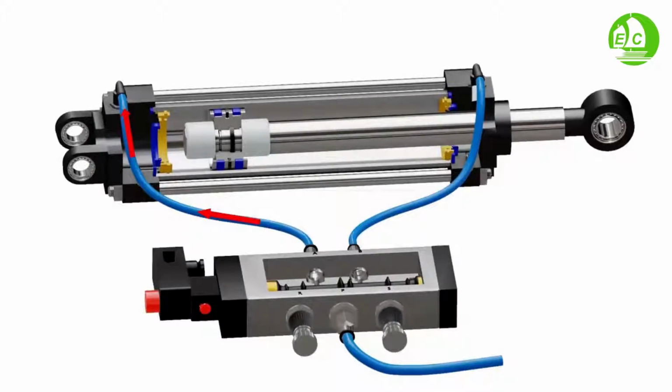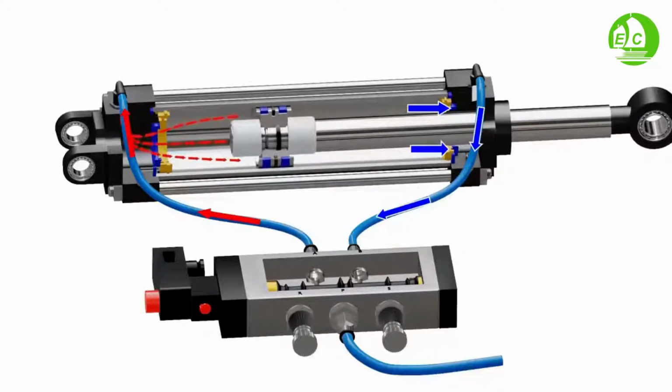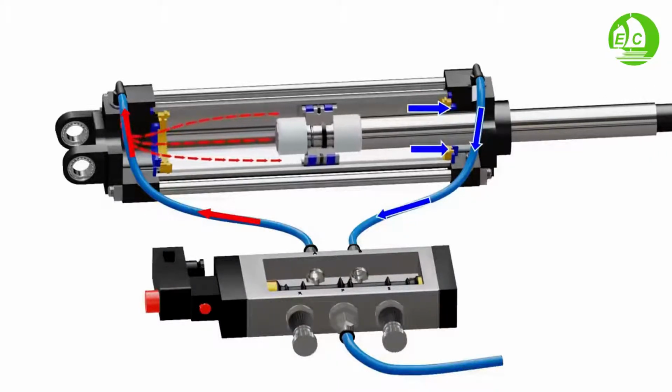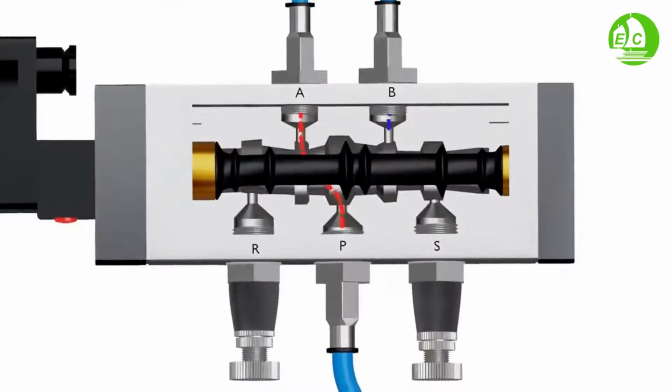This creates high pressure in the cap end of the cylinder, which therefore pushes the piston towards the head end. This also pushes gas from the head end. This exhaust gas travels through the other hose and reaches the valve. The valve directs this gas towards port S and allows it to escape through a pneumatic muffler. The gas muffler helps reduce any noise produced during exhaust.